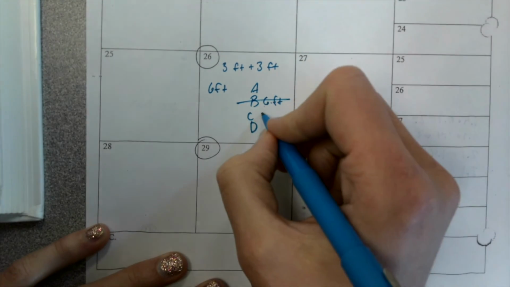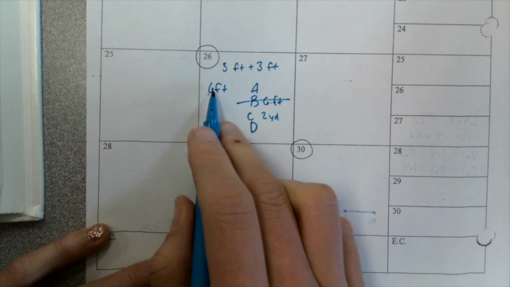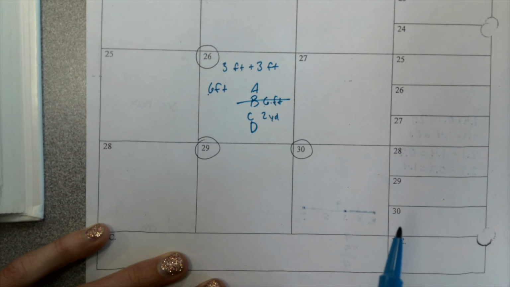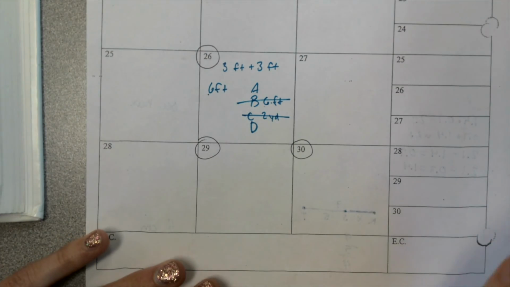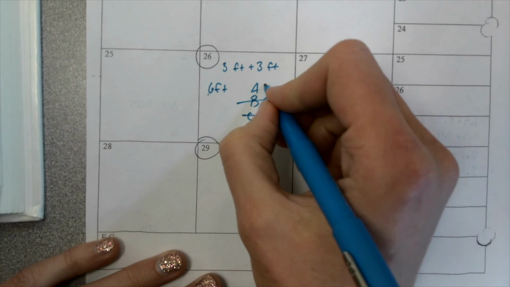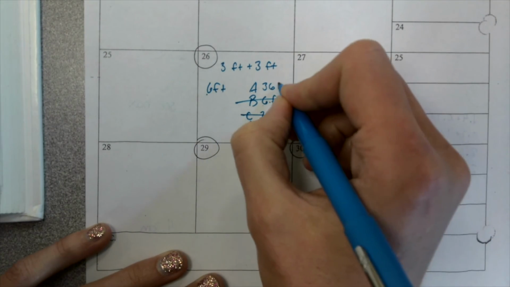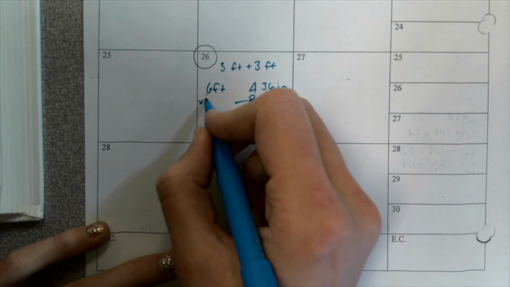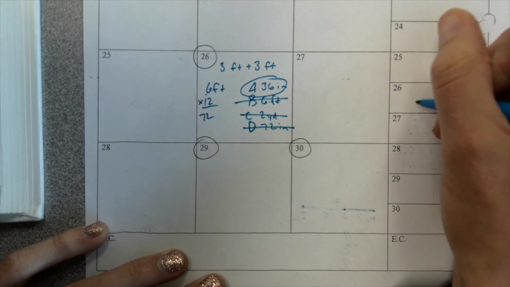What about C? It says 2 yards. Does 2 yards equal 6 feet? Well, 3 feet equals 1 yard. So 6 feet has to equal 2 yards. 36 inches or 72 inches then? Well, 6 feet, how many inches is that? 6 times 12 is 72, so it's got to be A.